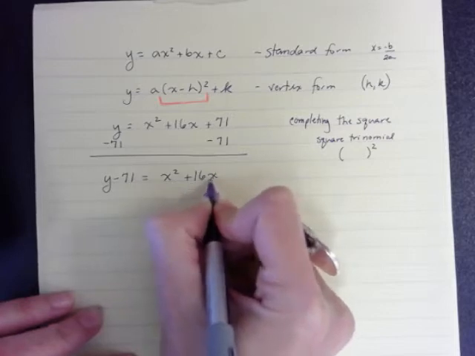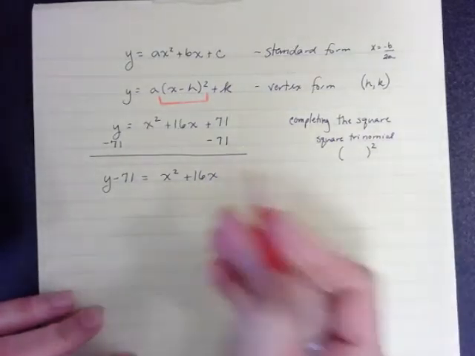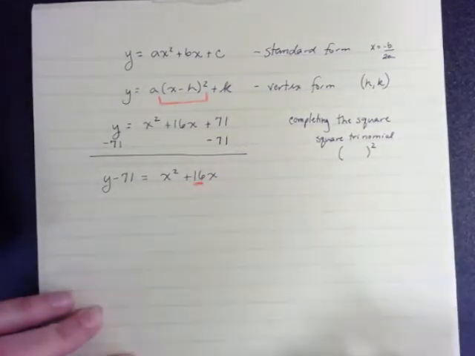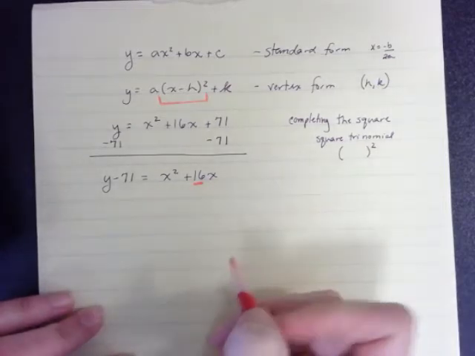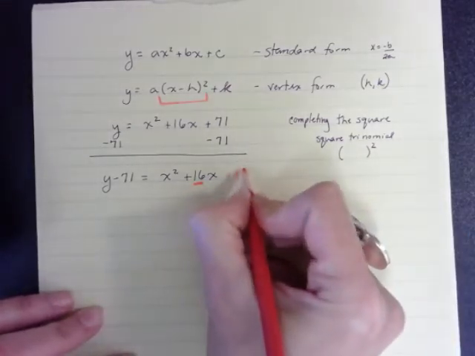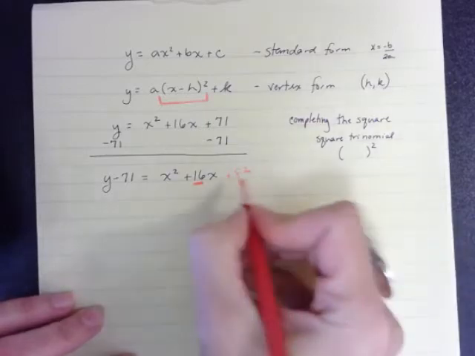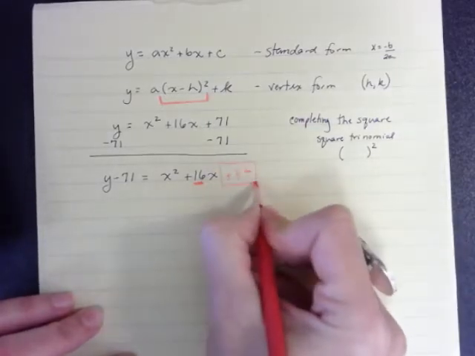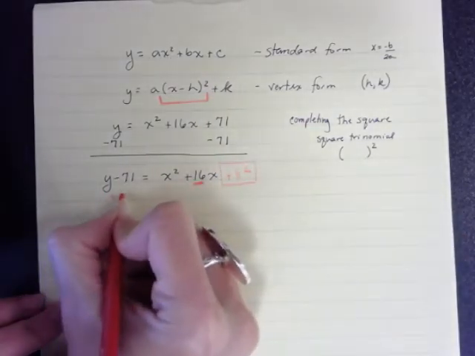And now, look at that. Now we can complete the square. So we take half of b, which is 8, and we square it. Remember that? But remember, whatever you add to one side of the equation, you have to add to the other side of the equation.